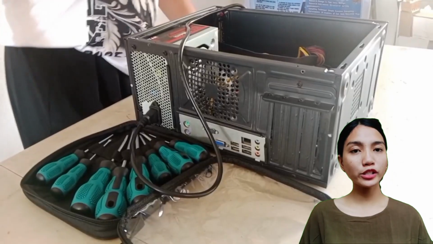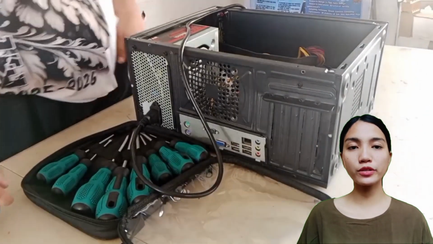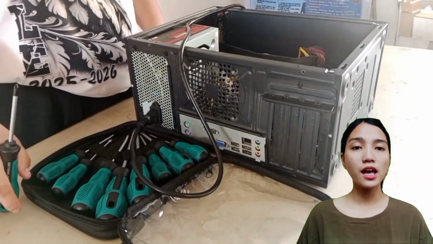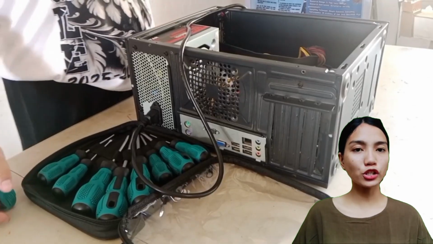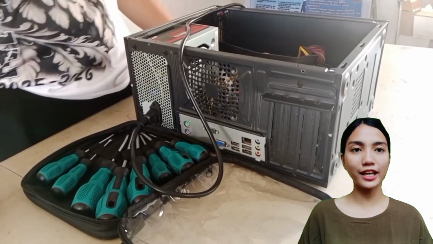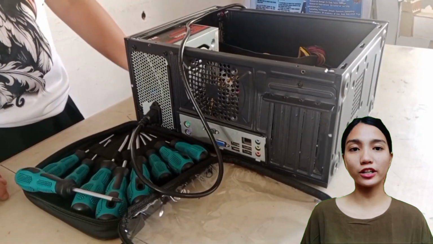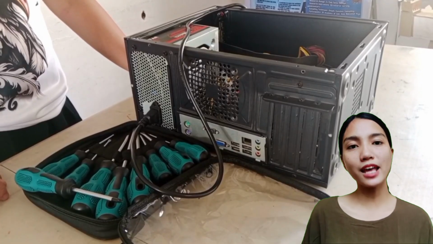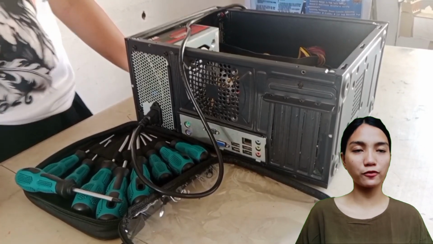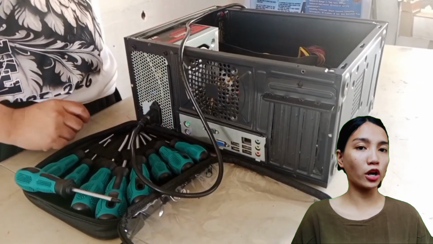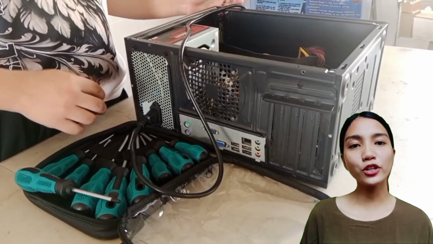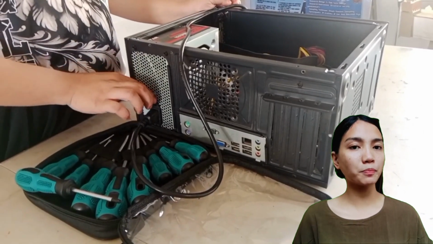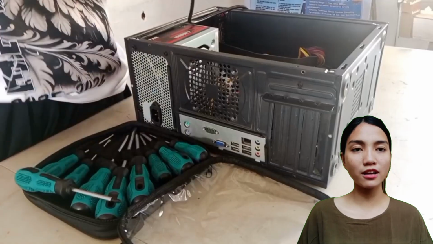First, prepare all the tools and materials needed such as screwdriver, system unit parts, and cables. Make sure all equipment is complete and working properly before starting the task. Second, observe proper safety procedures before working on the computer. Turn off the computer and unplug the power cable to avoid electrical hazard.